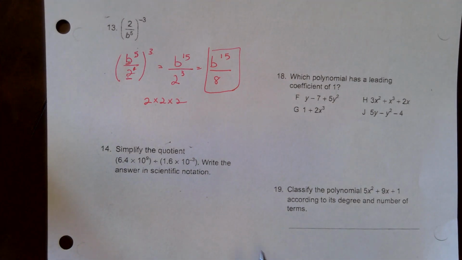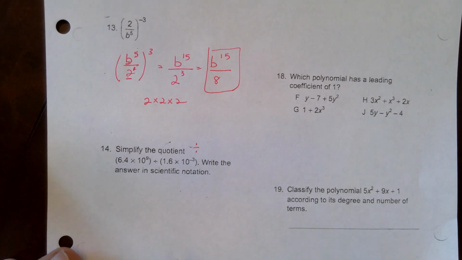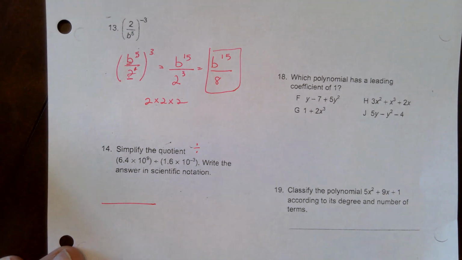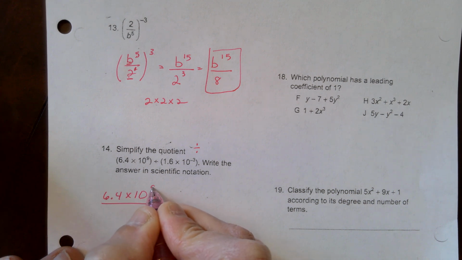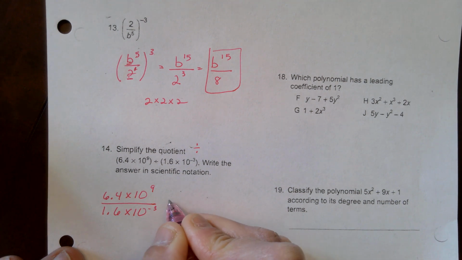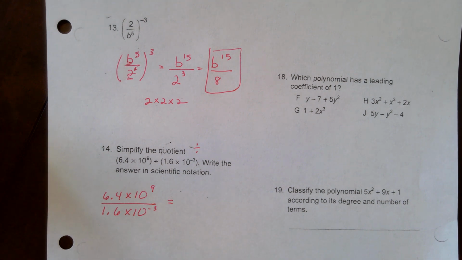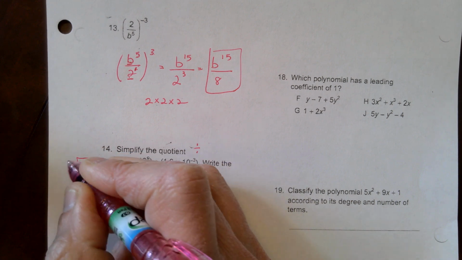Simplify the quotient. Quotient means to divide. So write it like that. Write the top over the bottom. Okay, put the top one, 6.4 times 10 to the 9th, and then write the bottom one, 1.6 times 10 to the negative 3. Again, we're going to want to work with these together, because the base is 10. But first I'm going to just divide this out. 6.4, the top one's on the inside, divided by 1.6.